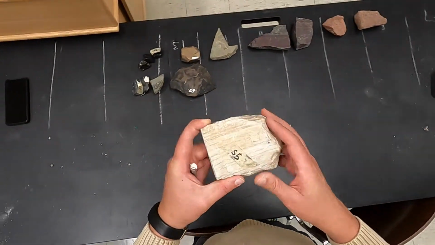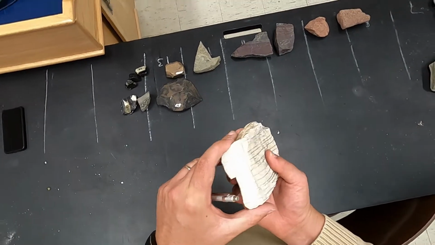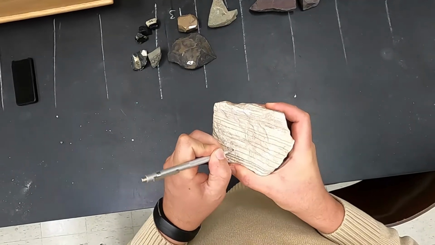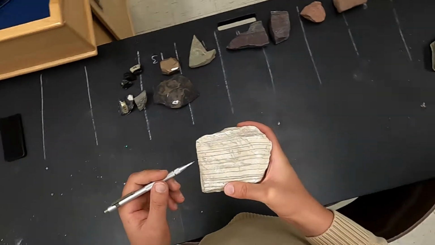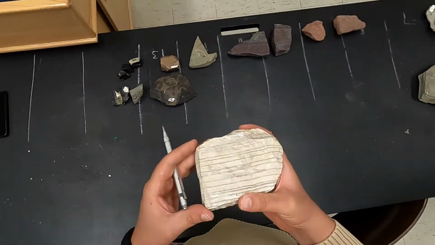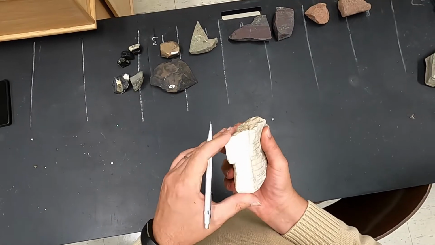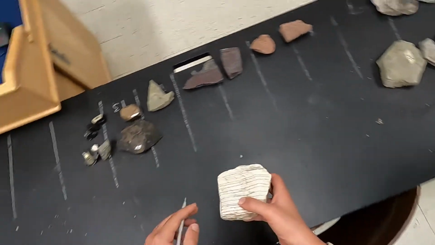This rock is very similar too. It's very microcrystalline, but it does seem to have a very different composition. It's actually quite soft. I can easily scratch the rock with a steel file, so it's very easy for me to sort of test the hardness of this specimen.